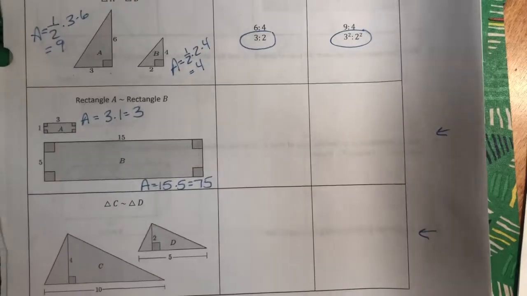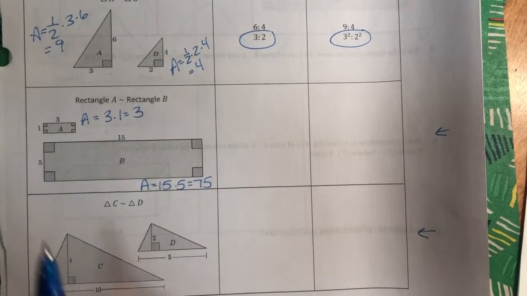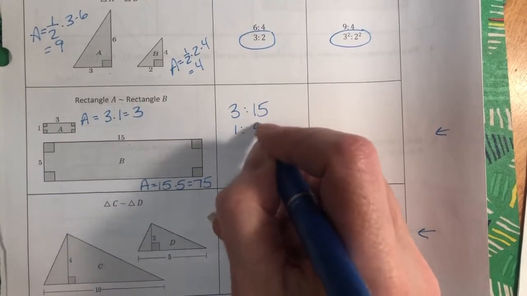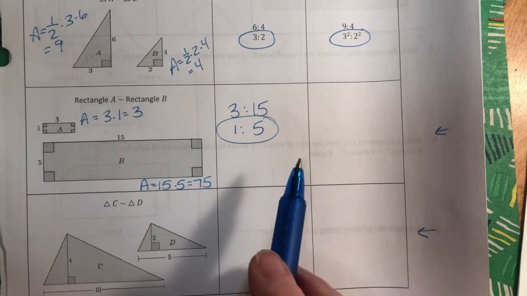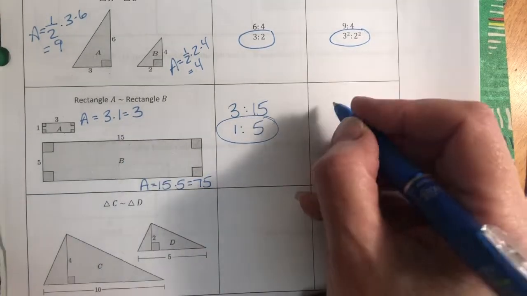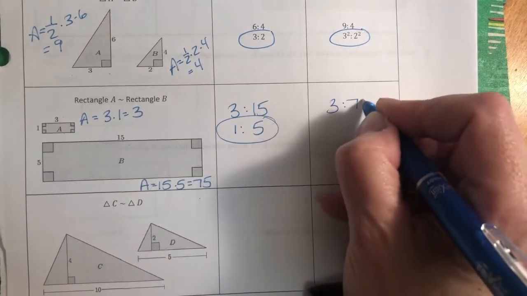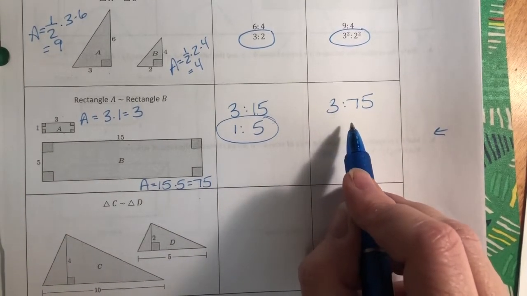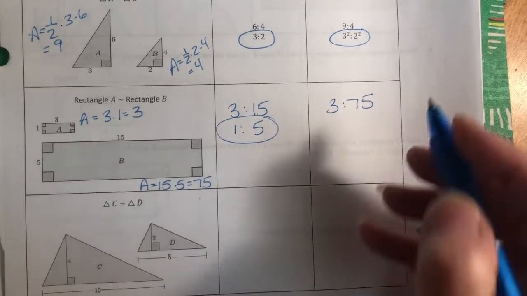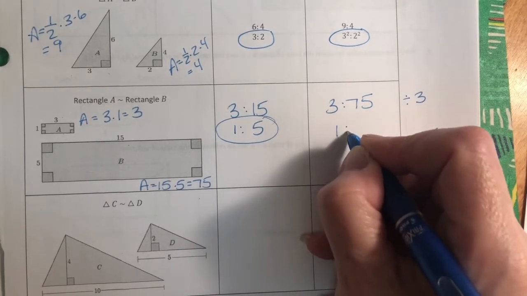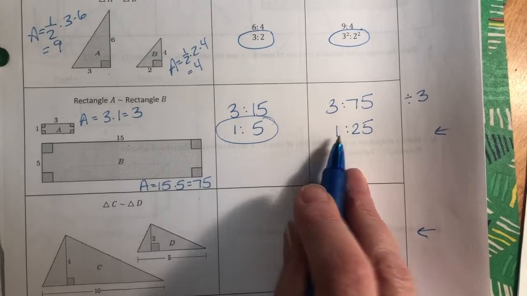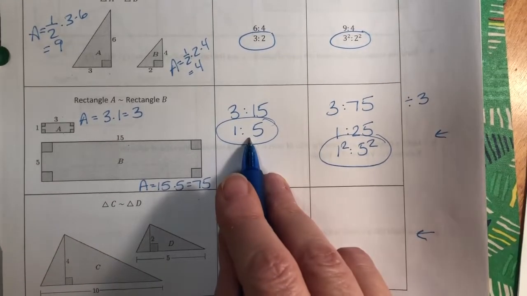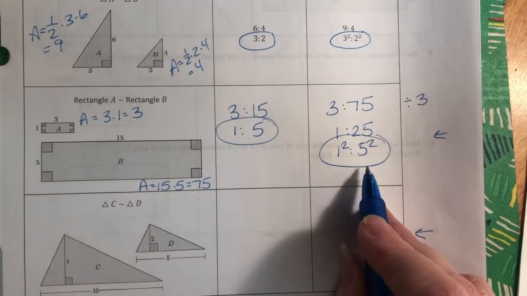Let's do some ratios. Let's compare the small one to the large one. When we look at the lengths of the sides, 3 compares to 15. 1 compares to 5. Okay. What about their areas? Because the second column is areas. Well, the area is 3 compared to 75. All right, that doesn't look like anything here, but we can simplify. Just like you can simplify a fraction or an equation, we can divide these by the same number. We can divide them both by 3, and we get 1 to 25. Well, you know what? 1 is 1 squared. 25 is 5 squared. Oh, look. 1 to 5, 1 squared to 5 squared.